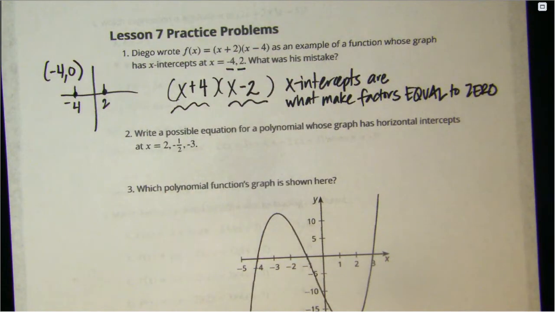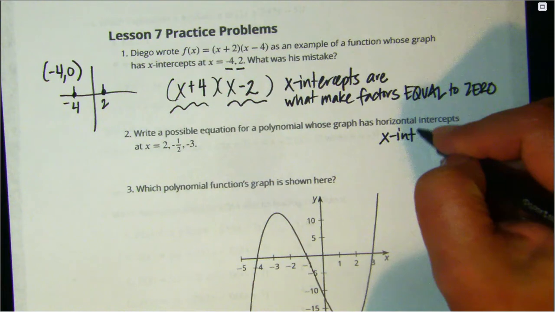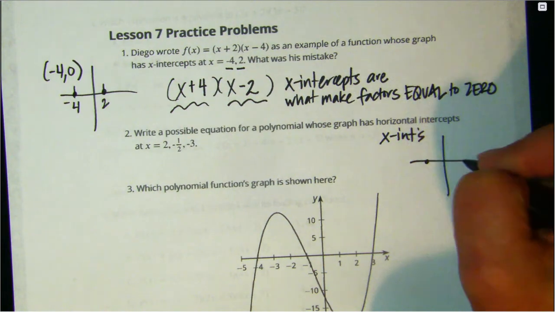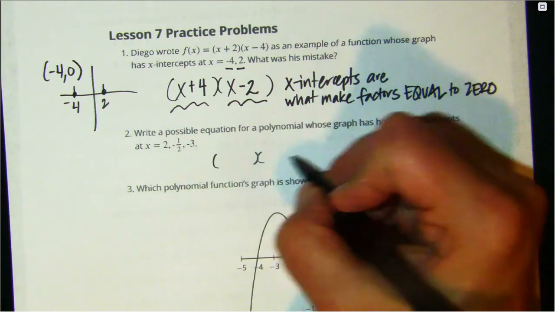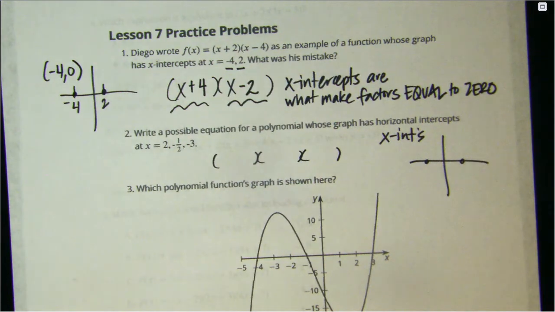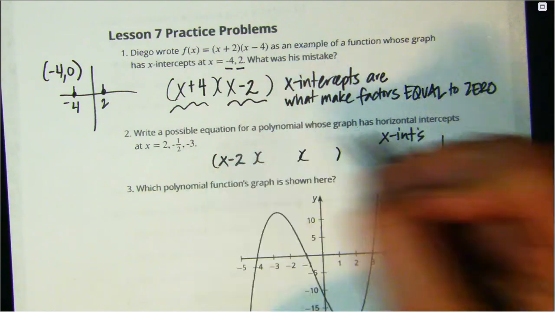But Number 2, write a possible equation for a polynomial whose graph has horizontal intercepts. By the way, that just means x-intercepts again, right here, at 2, negative 1/2, and negative 3. And it says possible because there's more than one answer, because you could put a number in front of this thing. I'm just going to keep it real basic. I'm going to get my 3 factors ready. If it touches at 2, then this was a negative 2, right?